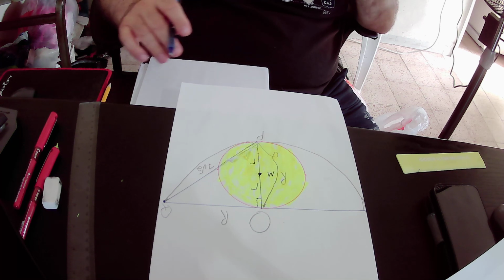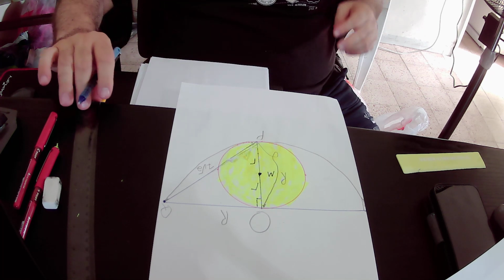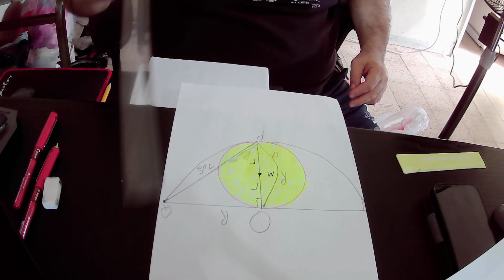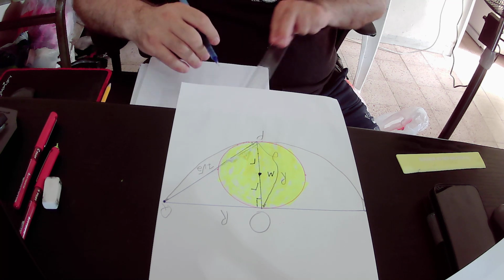First of all, I will draw again the right triangle POQ.